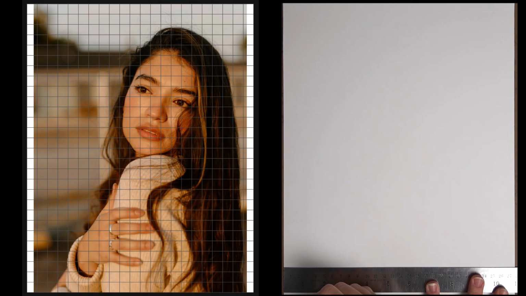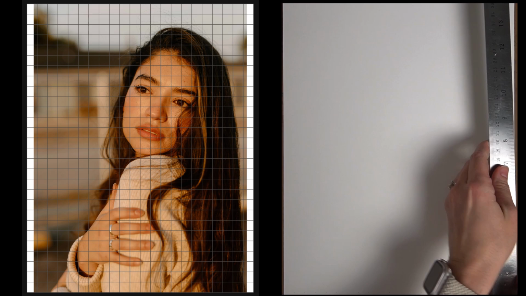Okay, then make the same size grid on your paper. Be sure not to press too hard because we're totally erasing this after.